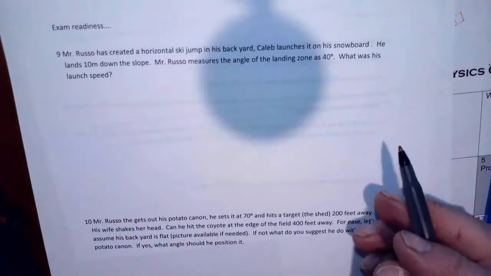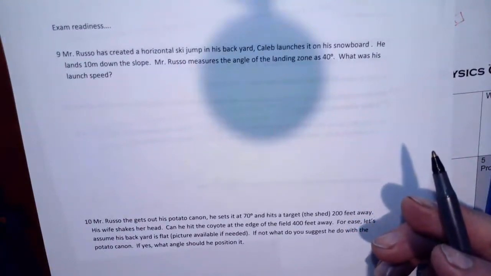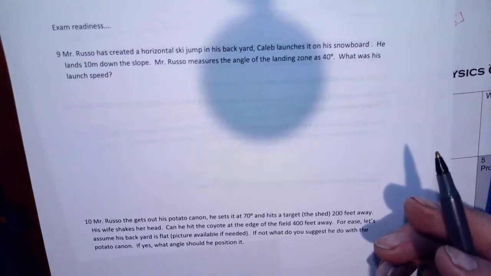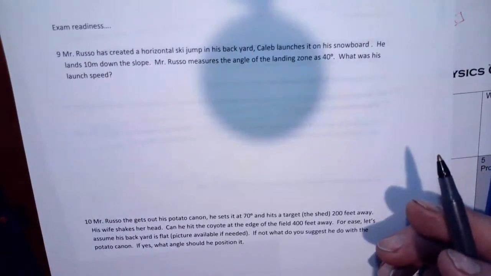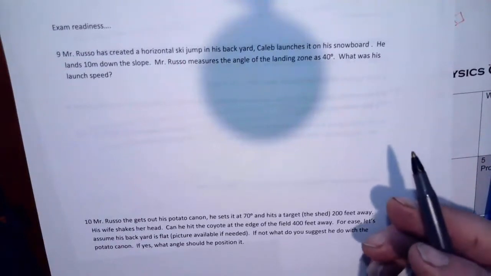All right, Mr. Russo has created a horizontal ski jump in his backyard. My wife and I just walked that trail. Caleb launches it on his snowboard. He lands 10 meters down the slope. Mr. Russo measures the angle of the landing zone as 40 degrees, which is the steepness of your typical expert terrain at a ski area. What was his launch speed?